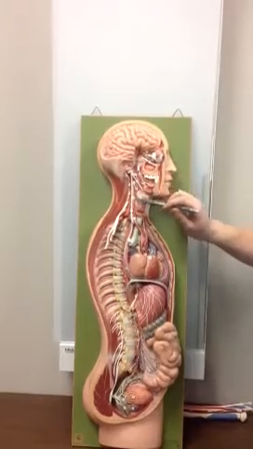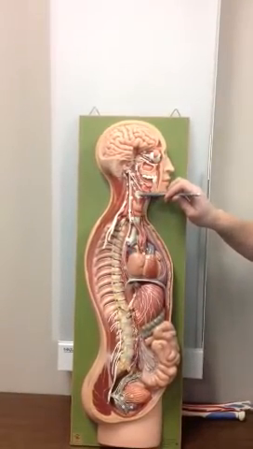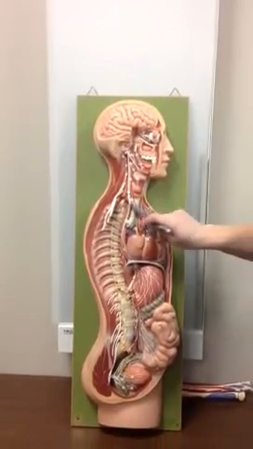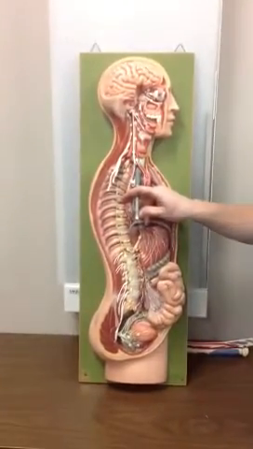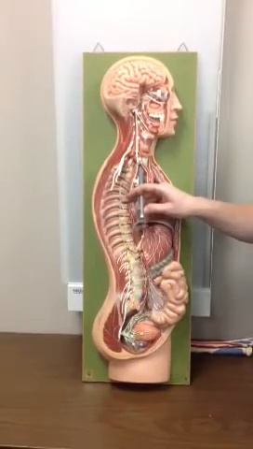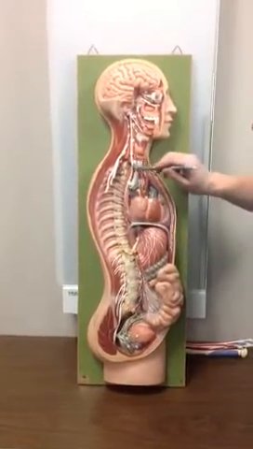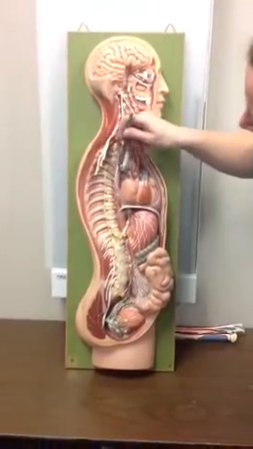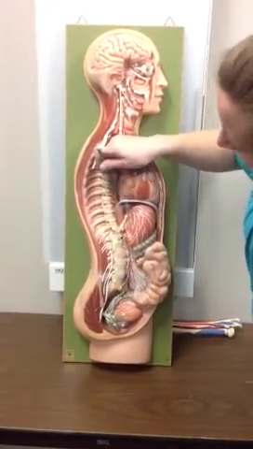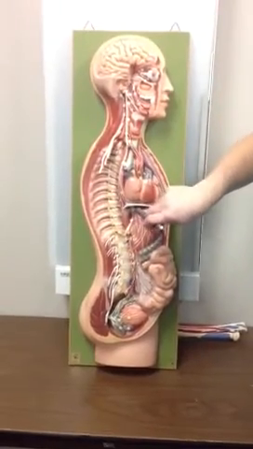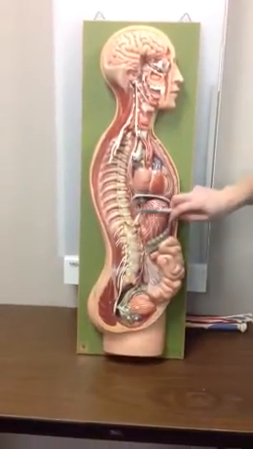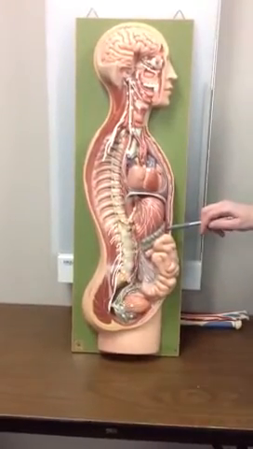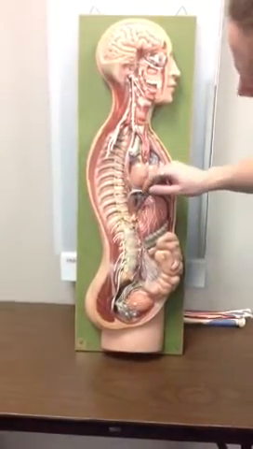Here's vagus coming down. Vagus is going to give off the internal laryngeal, which goes through the thyrohyoid membrane. Vagus is going to continue down, giving off the right recurrent laryngeal, which is looping around the right subclavian, left recurrent laryngeal, which loops around the arch of the aorta. Vagus continues down, gives off cardiac plexus, esophageal plexus, and respiratory plexus. Esophageal plexus is going to become anterior and posterior vagal trunk to get through the diaphragm, and vagus is going to innervate all the way through the GI tract, through the transverse colon and the left colic flexure. So this is all vagus.